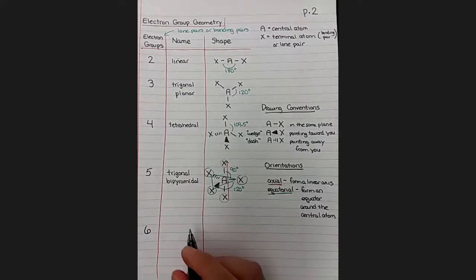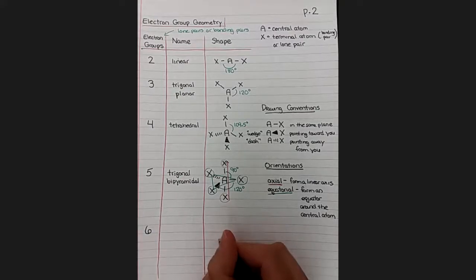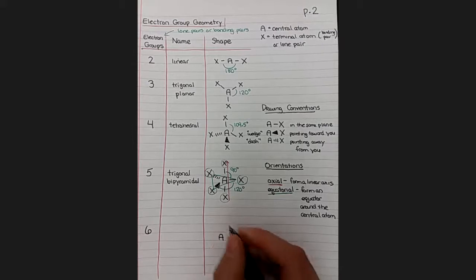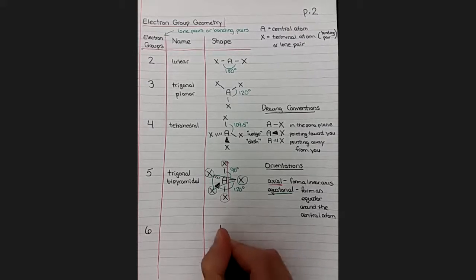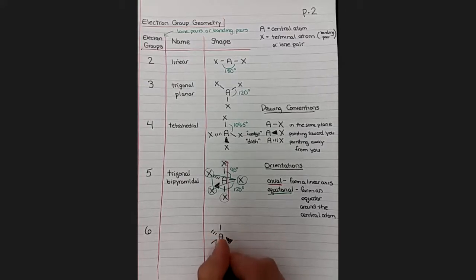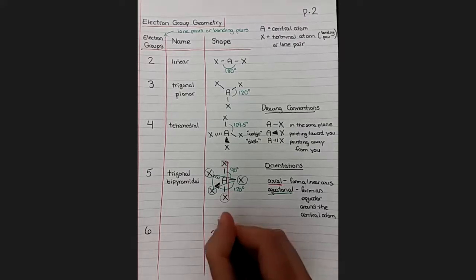Our final structure is six electron groups attached to one central atom. We are definitely going to need an expanded octet for this atom to be able to share this many electrons with other atoms.